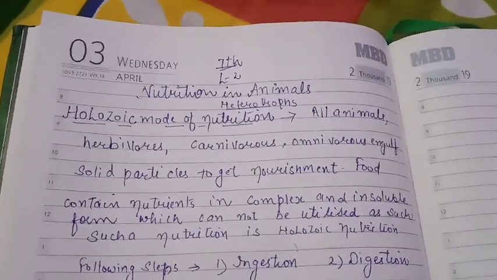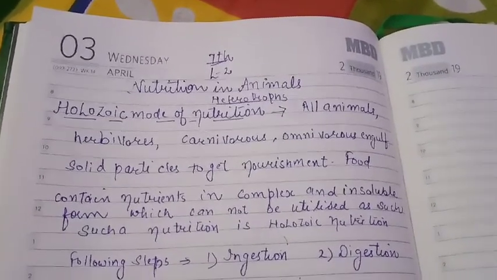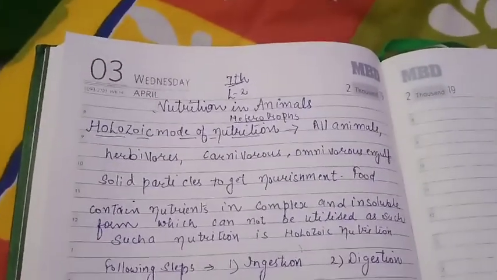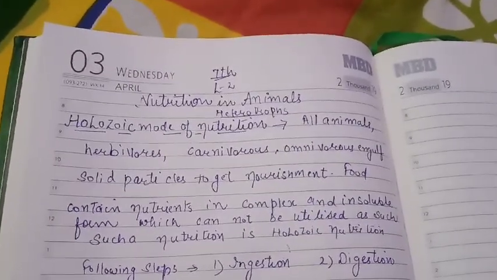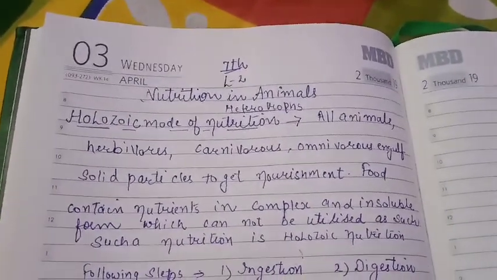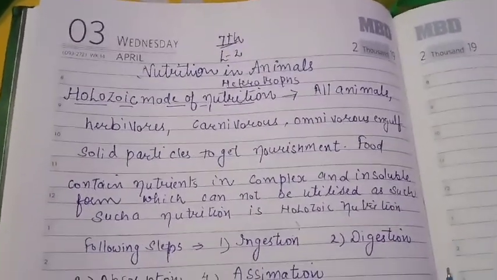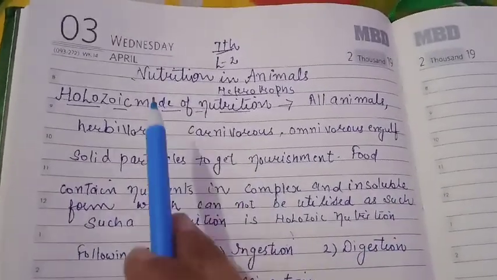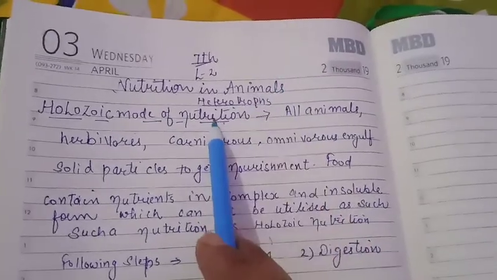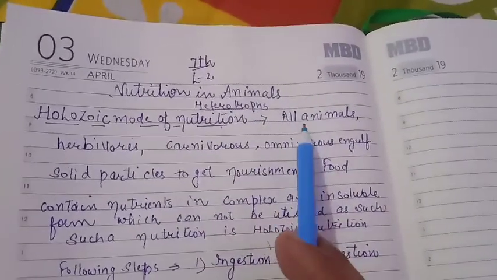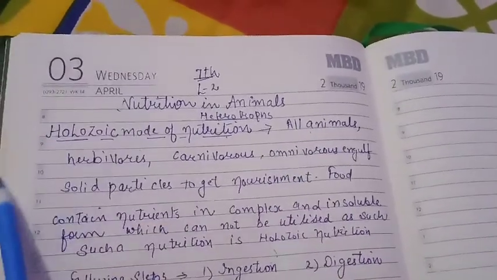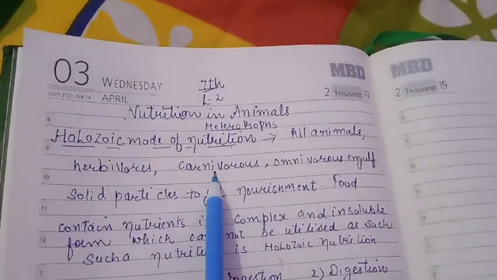They come under the category of heterotrophs as they are non-green in color. They derive food directly from plants, by eating plants, or by eating other animals. That type of mode of nutrition is called holozoic mode of nutrition. Another mode of nutrition that occurs in animals, herbivorous, carnivorous, omnivorous, is called holozoic mode of nutrition.